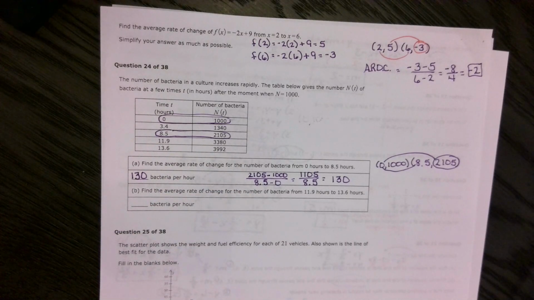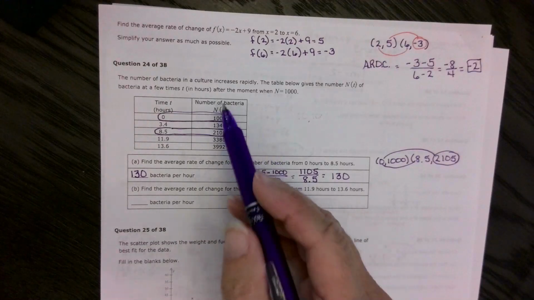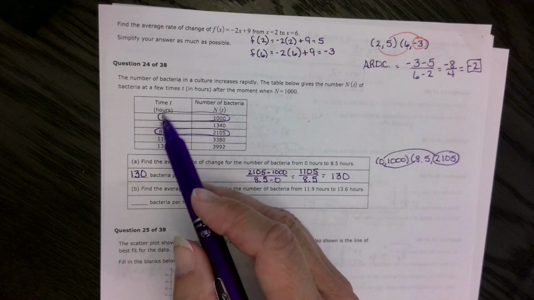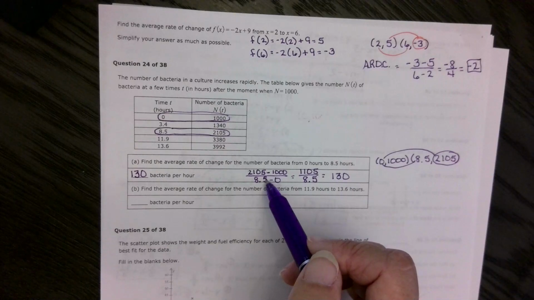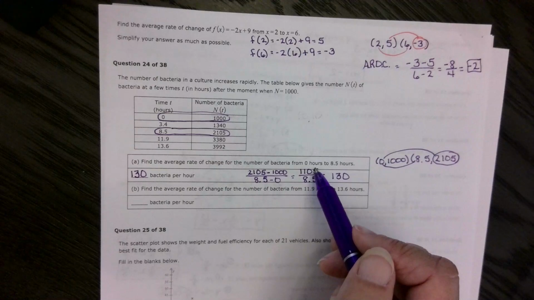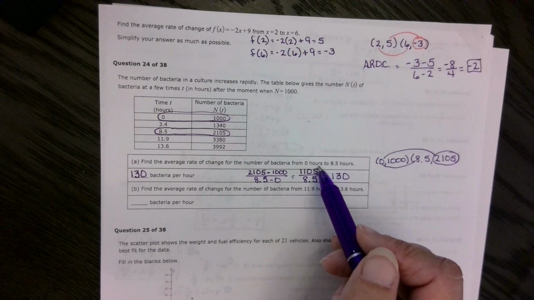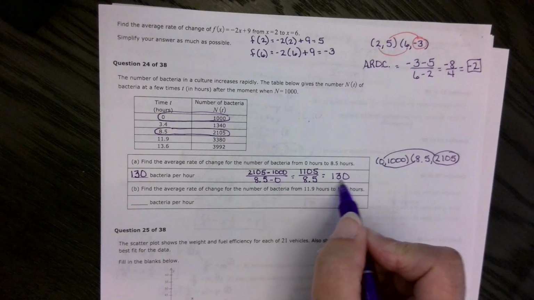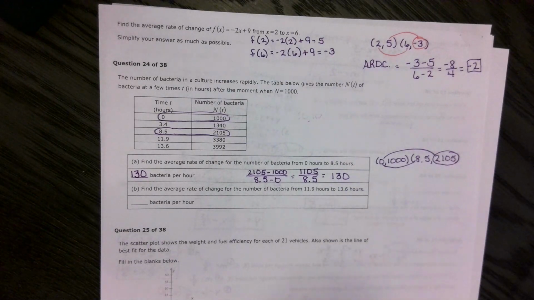Okay, notice that's 130 bacteria per hour. It's very easy to see. The top numbers were bacteria, the bottom numbers were time. So your X is your time, your bacteria is your Y's. So this would be 130 over 1, but we don't write the 1.